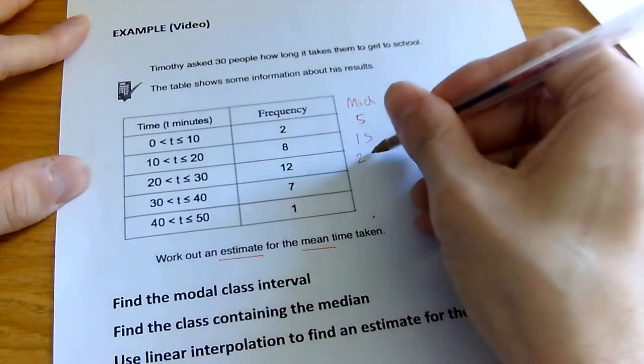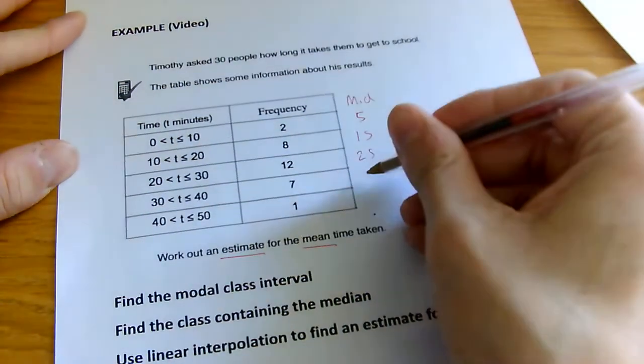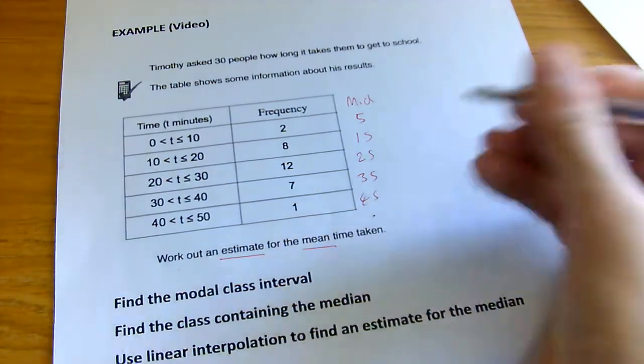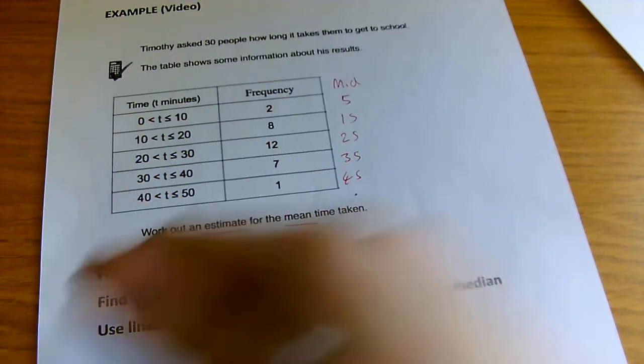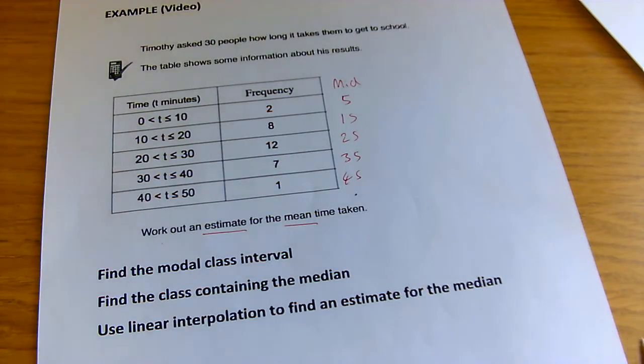I'll just write these in. Just be careful that they're all actually the same width. These are all 10 apart, so the midpoints are quite easy to find. They follow quite a nice pattern, but that's not always the case. You might get the last one is like a big range of 50, and you've got to be careful finding the correct midpoint there. Okay, so that's our midpoints.